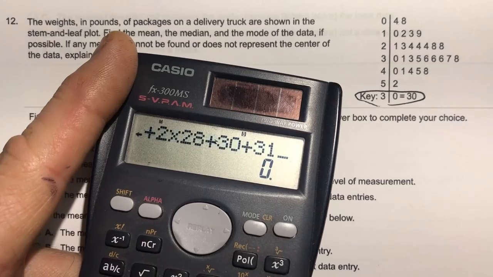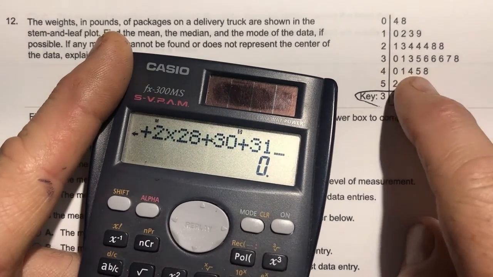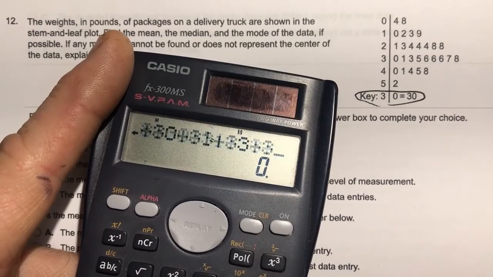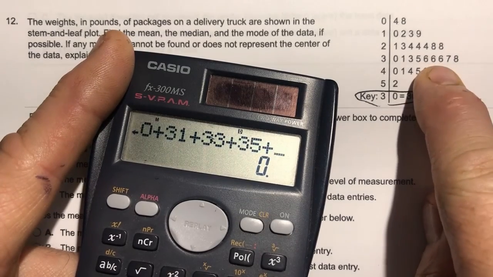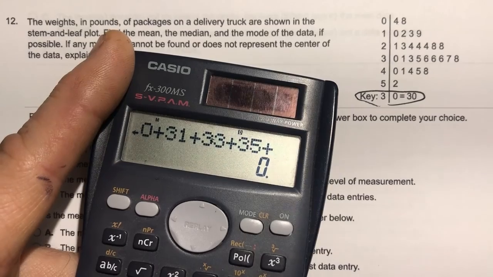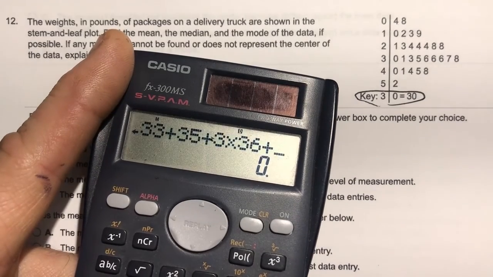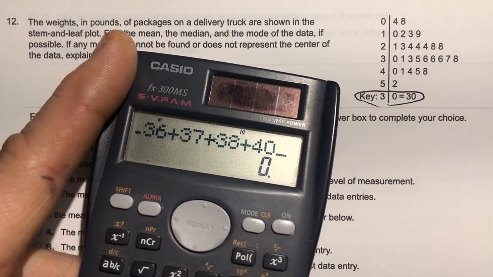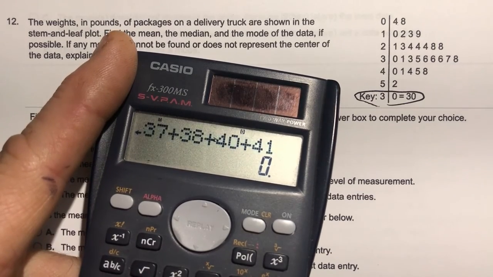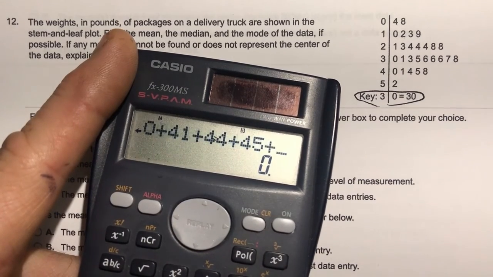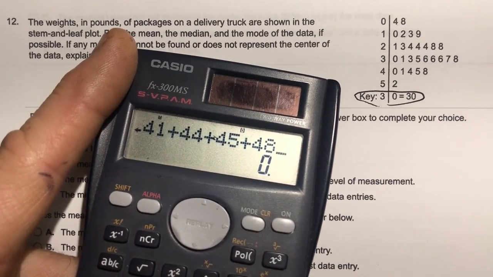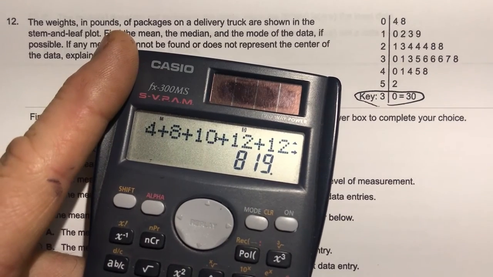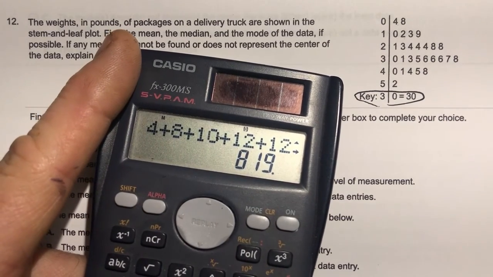plus 31, okay, plus 33 plus 35 plus, and then look here, I got 3 36s, so plus 3 times 36 plus 37 plus 38 plus 40 plus 41 plus 44 plus 45 plus 48 plus 52. There you go, 819.